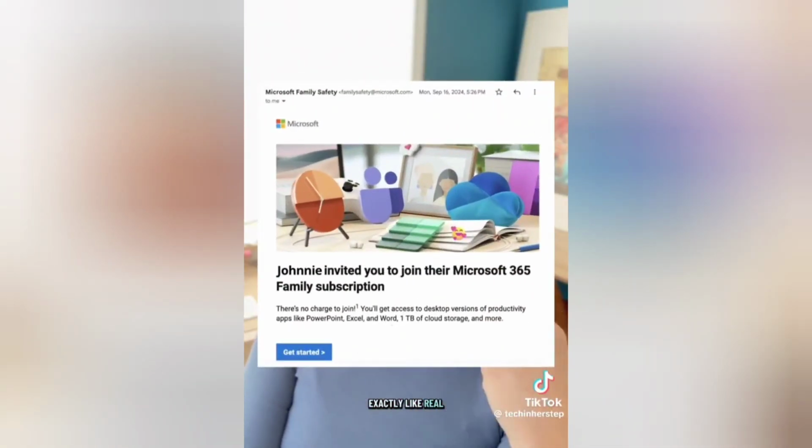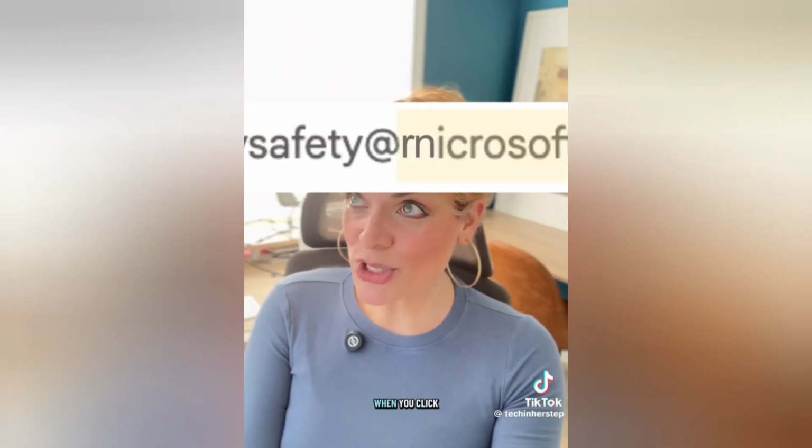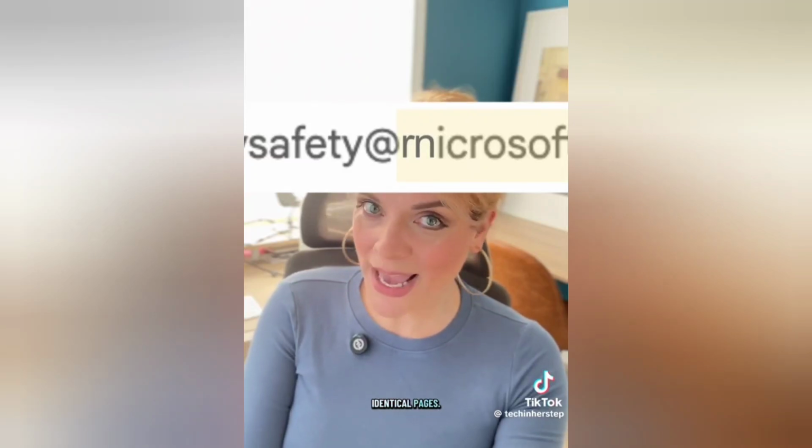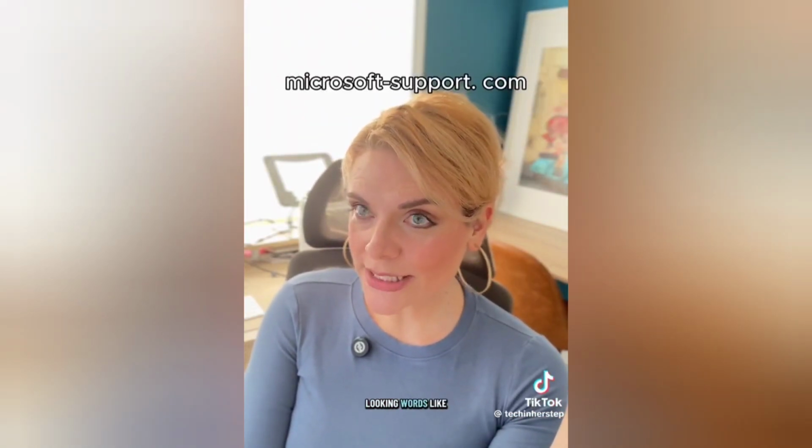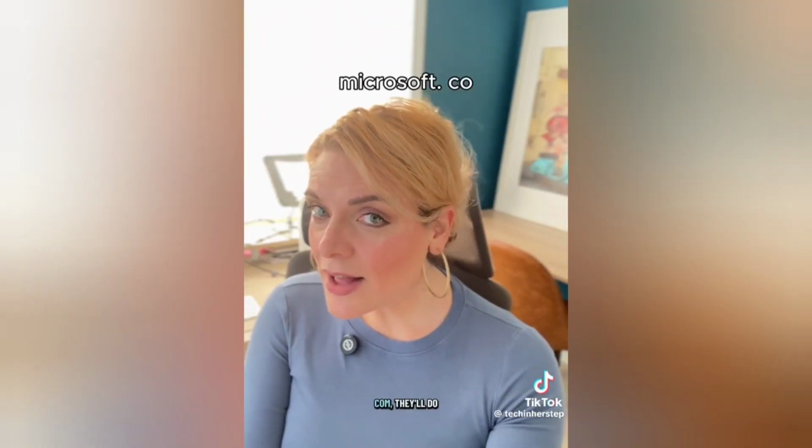And it gets worse. Their emails look exactly like real Microsoft alerts. The sender looks legit unless you really look at the full address. And the links, when you click on them, they go to near identical pages. And it's not just RN versus the M. Here are other dirty tricks they use. Replacing the letter O with a 0. Adding extra legit looking words like Microsoft support. Changing the domain ending. Instead of .com, they'll do .co. Unfortunately, you can get hacked because your brain sees what it expects, not what's actually there.